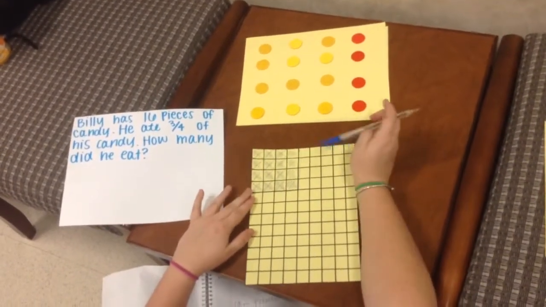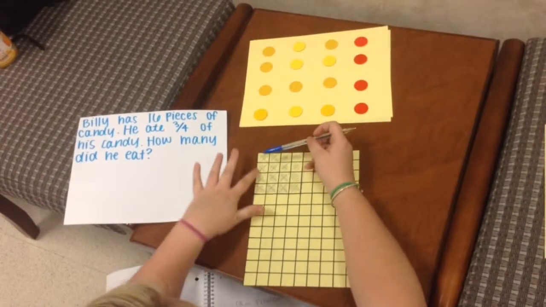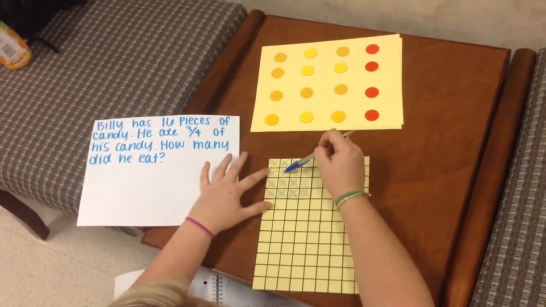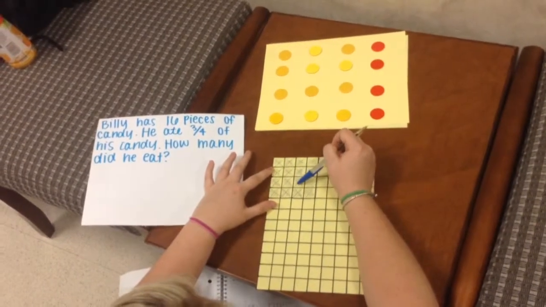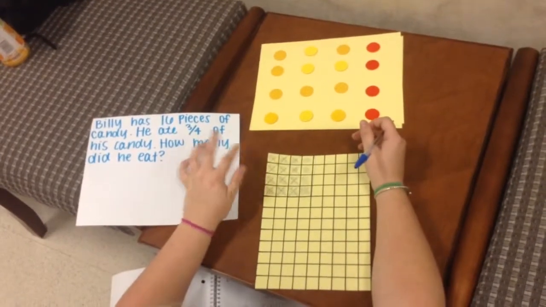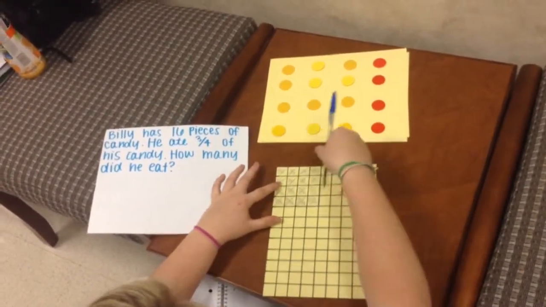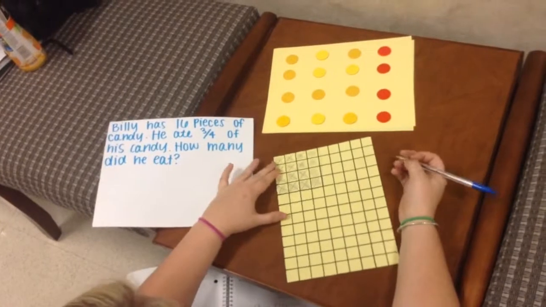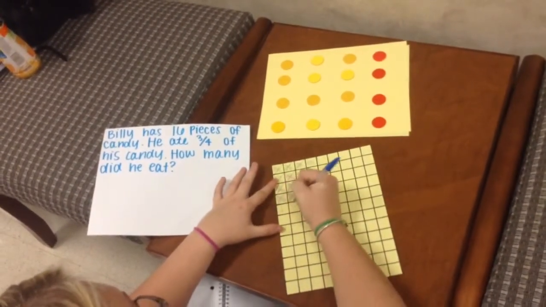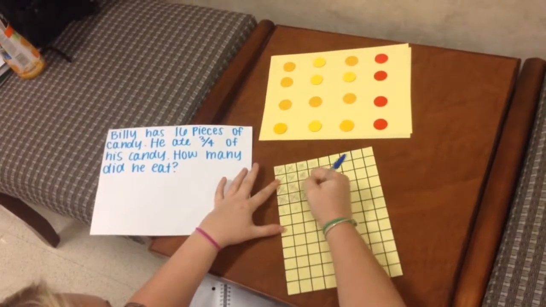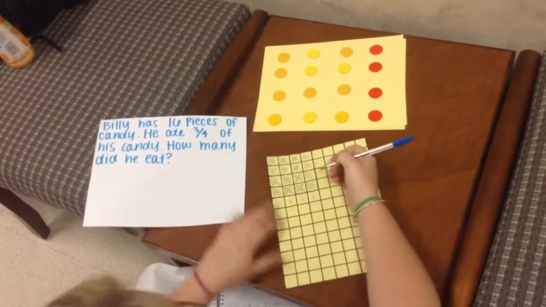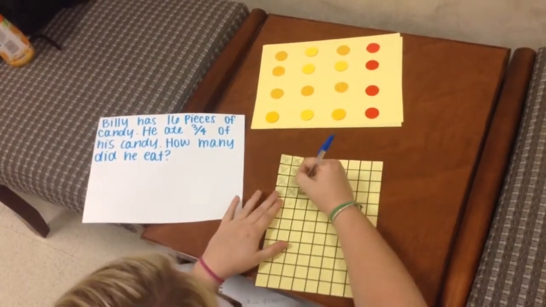So if we look back and we count again, it shows that we have 1, 2, 3, 4, 5, 6, 7, 8, 9, 10, 11, 12. So we can see that he ate 12 out of the 16 total pieces on our area model. And if we also look, we can see that this row is 1/4, this is 1/4, this is 1/4, and this is 1/4.